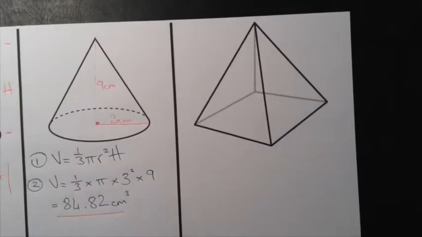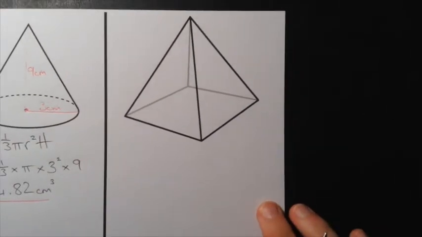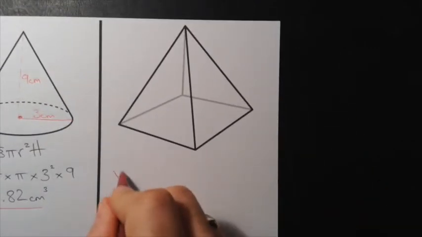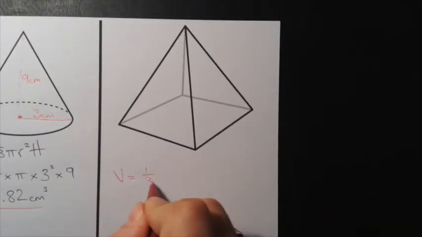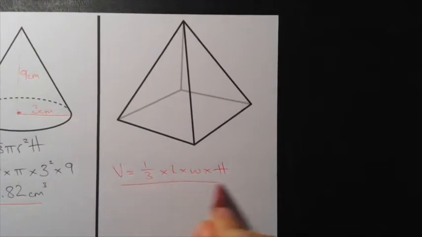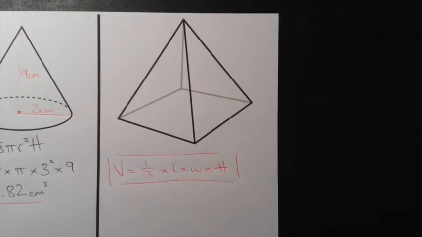Now, next shape that we're looking at here today, we have our rectangular based pyramid. Okay, and that's it there, you can see it right there. What we need to know about this is obviously the formula. So let me just write down the formula for you here quickly. Times width times height. Okay, so that's our formula. That's one we need to know. Let's run through those three things that we need to know about our shape.